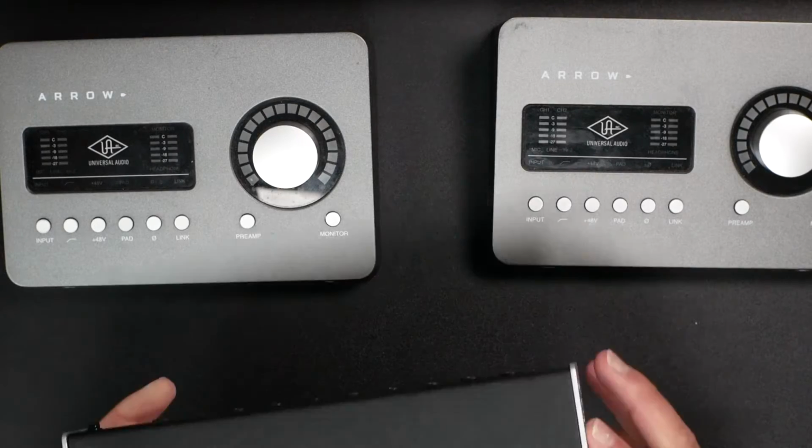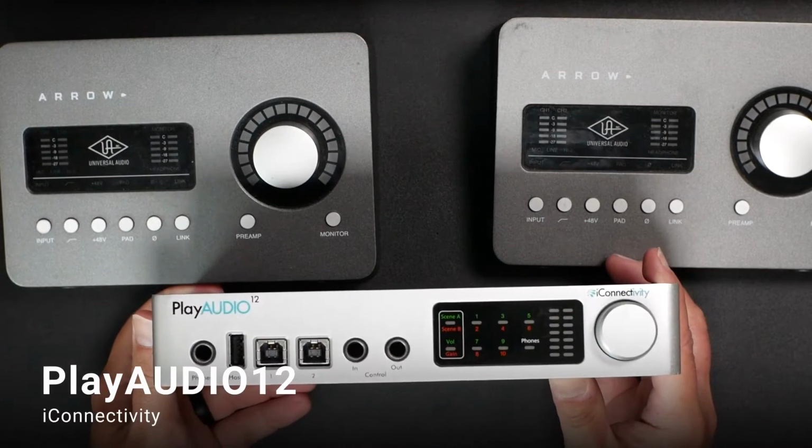Now the second piece of this, and the second S of the 3 S's of redundancy, is sync. We need a way to make sure both of our systems are perfectly in sync. And this maybe is going to feel like kind of an odd choice, a random thing to throw out there, but I think the absolute best way to sync 2 systems is to use the Play Audio 12 from iConnectivity.